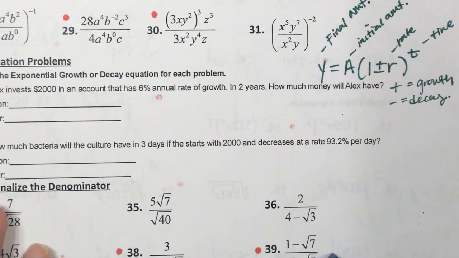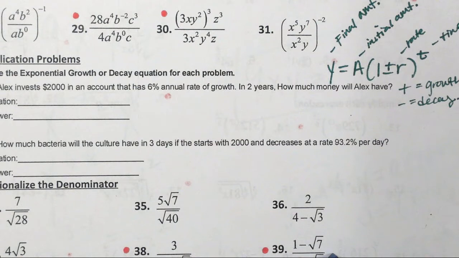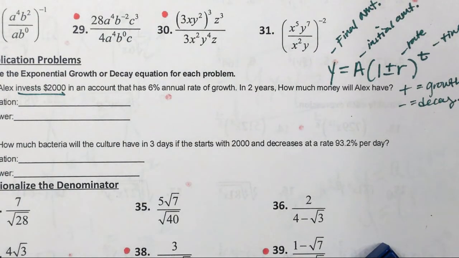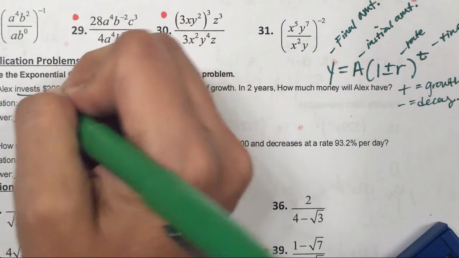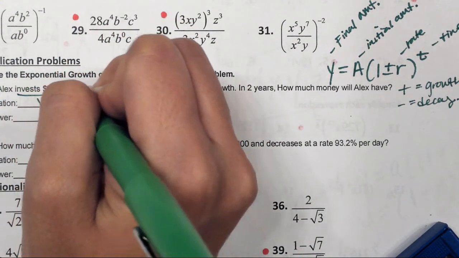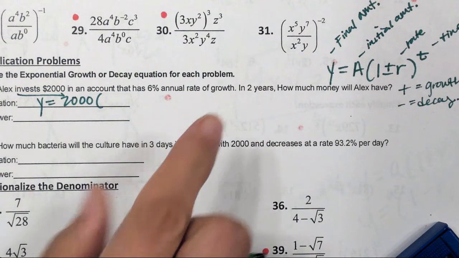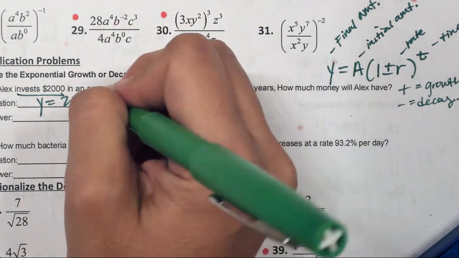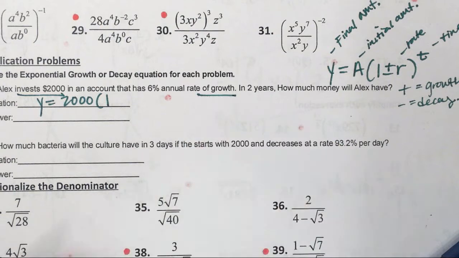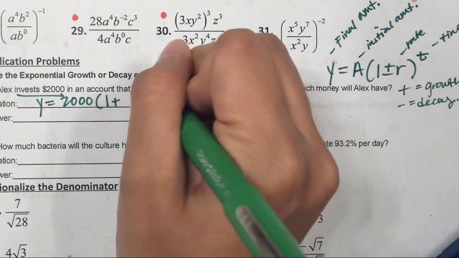It says Alex invests $2,000 in an account that pays a 6% annual rate of growth. In 2 years, how much money will Alex have? They first want you to write the equation and then write the answer. He invests $2,000, so that's his initial amount. So it's going to be y equals 2,000, and then in our formula it says 1. It says rate of growth, so I'm going to use a plus sign.